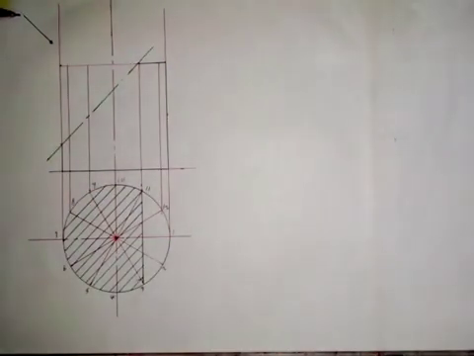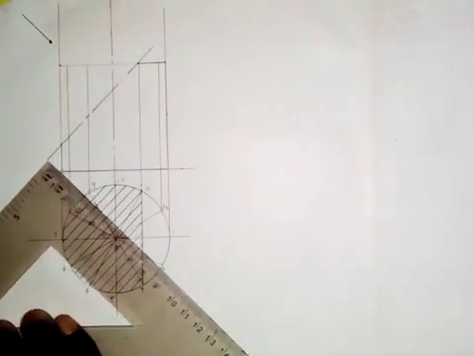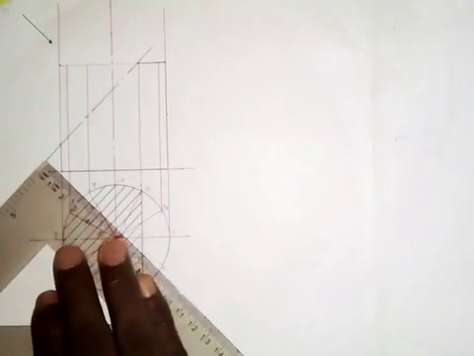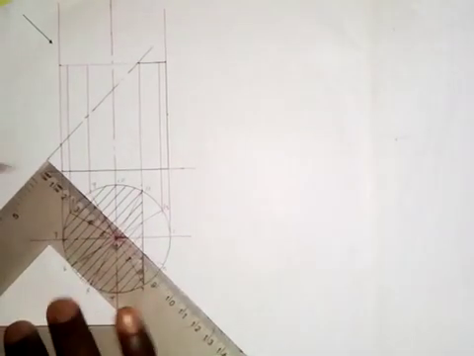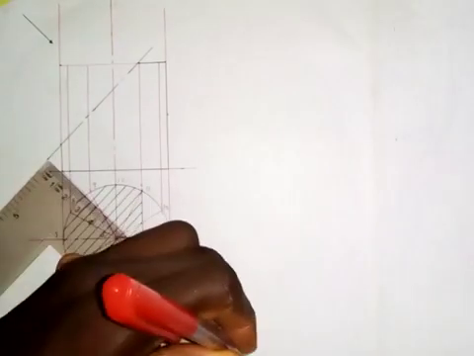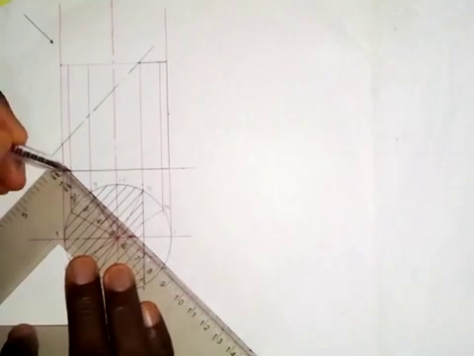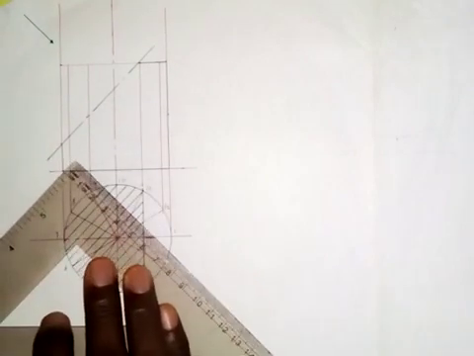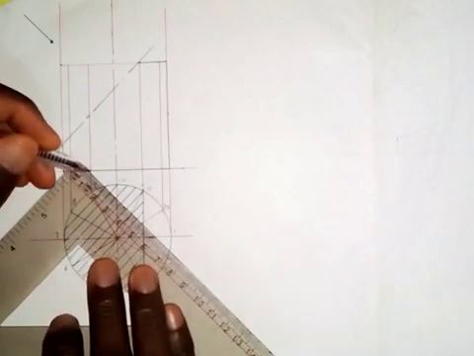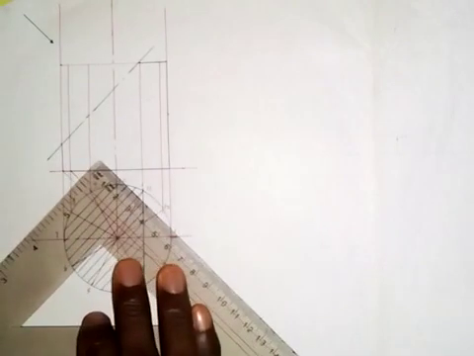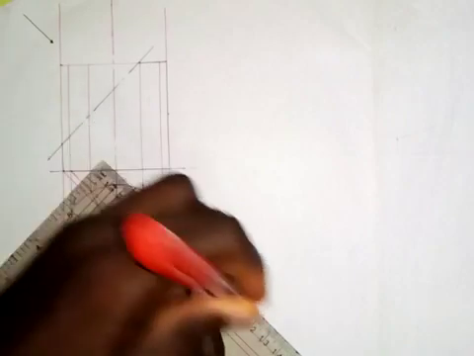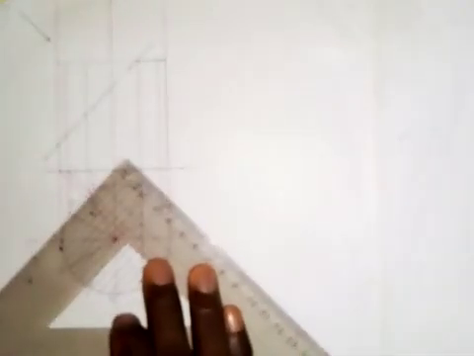The object is being viewed in the direction of the arrow, and this arrow is at an angle of 45 degrees to the horizontal. So in that case, we are making use of our 45-degree set square to project a line from each point on this elevation. We draw a line from this point with our 45-degree set square like this, and also from this point, and from this point, and also from this point.